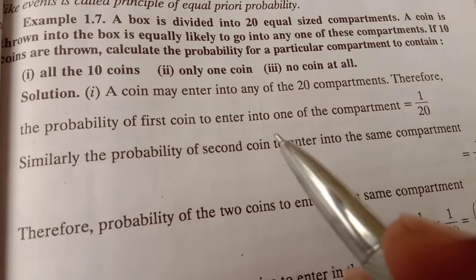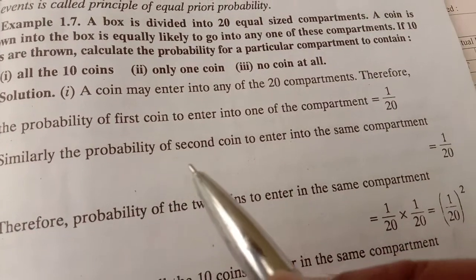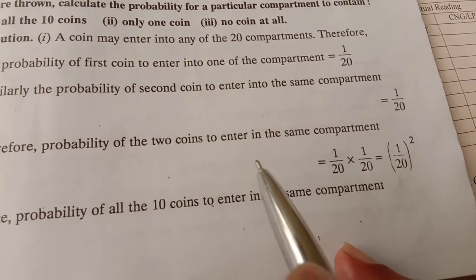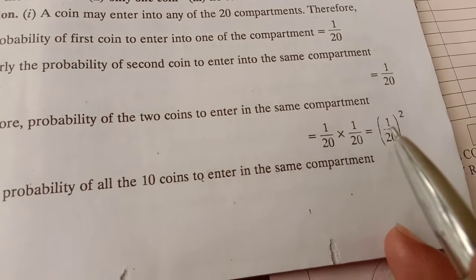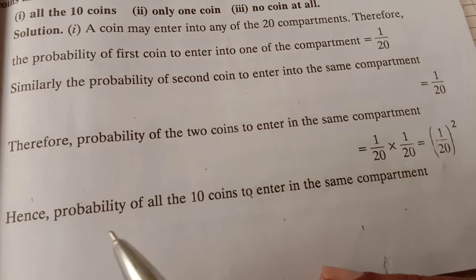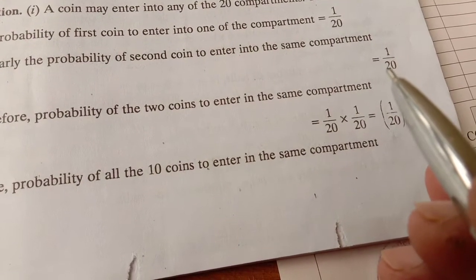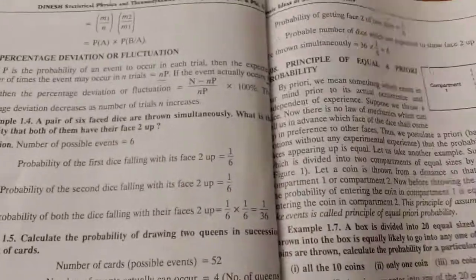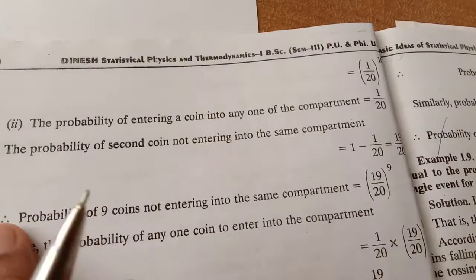Therefore, the probability of the first coin to enter into the said compartment is equal to 1 upon 20. Similarly, the probability of the second coin to enter into the same compartment is equal to 1 upon 20. Therefore, the probability of the two coins to enter in the same compartment is equal to 1 upon 20 into 1 upon 20, which is 1 upon 20 square. Hence, the probability of all the 10 coins to enter in the same compartment: for 1 it is 1 upon 20, for 2 it is 1 upon 20 square, for 3 it is 1 upon 20 cube, and for all the 10 coins it is 1 upon 20 raised to power 10. This is the probability in the first case.